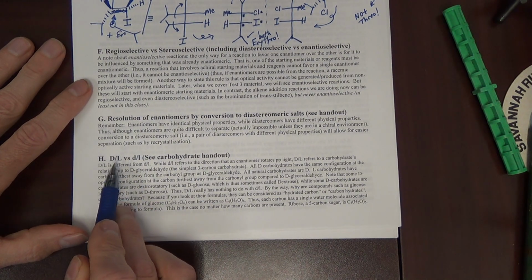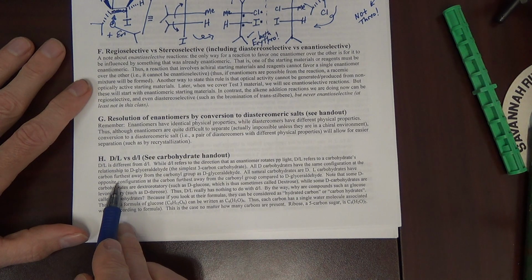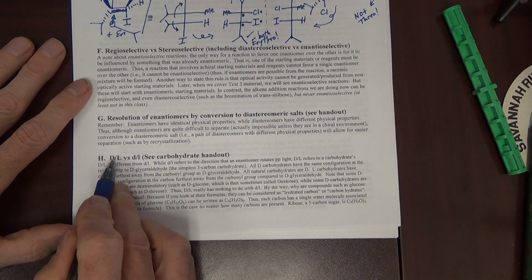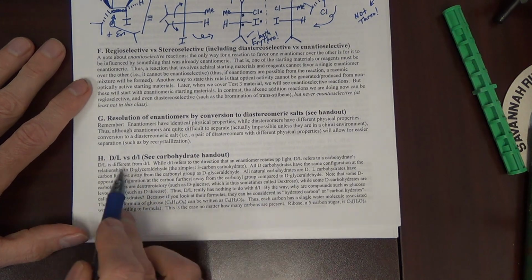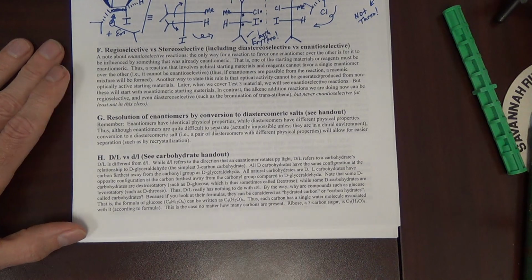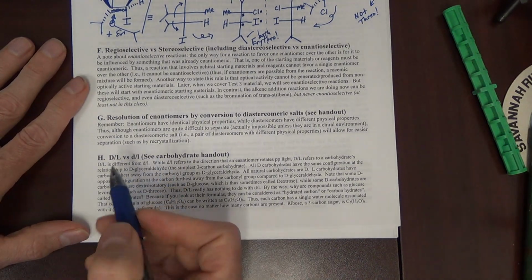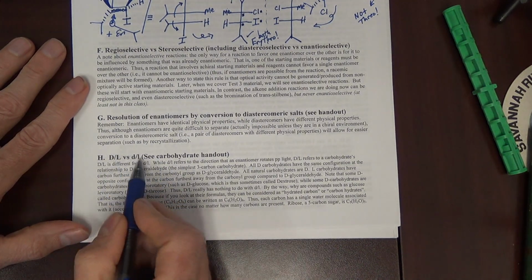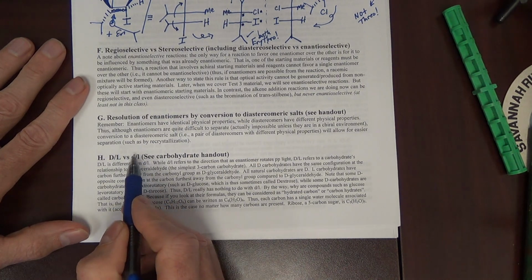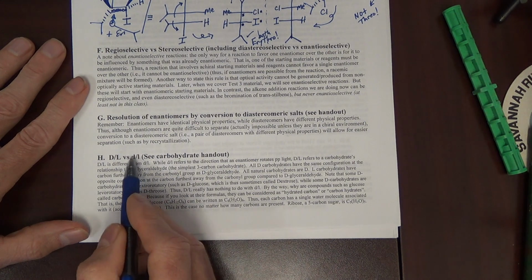Capital DL means something different. And we're actually not going to be looking at what capital DL means. You will likely do that in biochemistry. But I give you just a little information on that. So make sure that you understand that there is a difference. And always use little d, little l for the optical rotation designation.